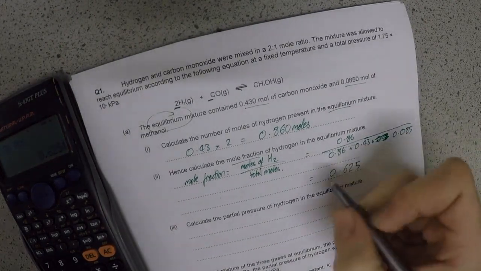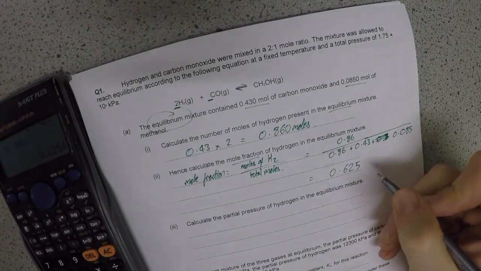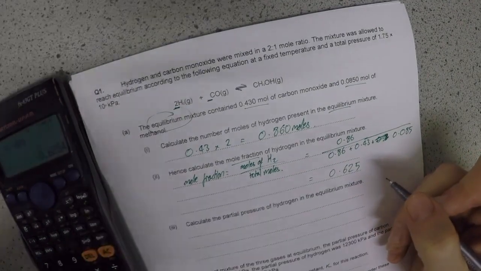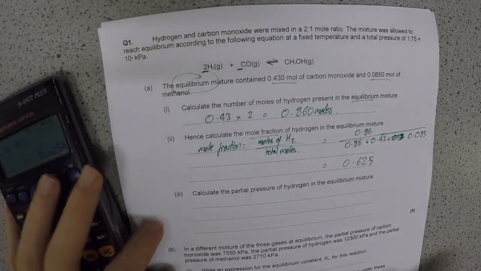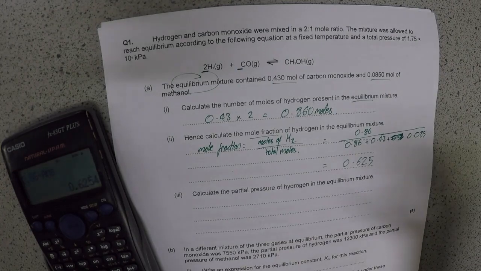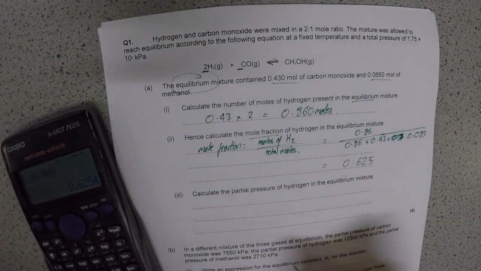Okay, so mole fraction 0.625. Now I've got to calculate the partial pressure, so I've got to think what's the total pressure and what proportion of that total pressure is contributed by the hydrogen.